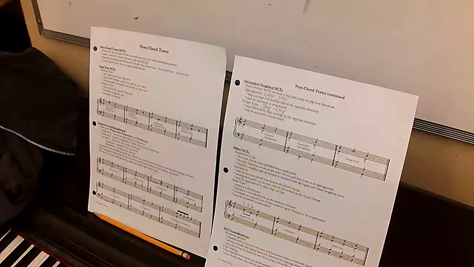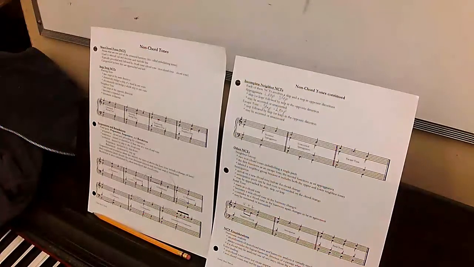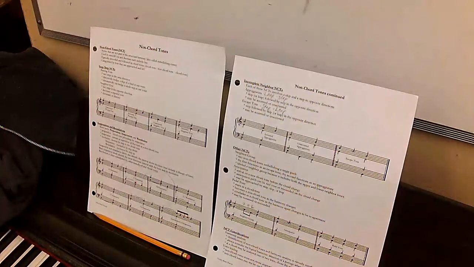Ooh, that's nice. Very nice. I could make it a retardation by, instead of resolving this C down, going up to D. So let's hear that as a retardation. And then we go to... although that doesn't give me a chord, that gives me open fifths. All right, but that's the idea.